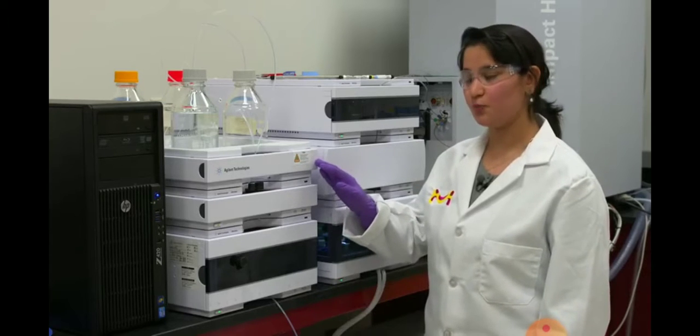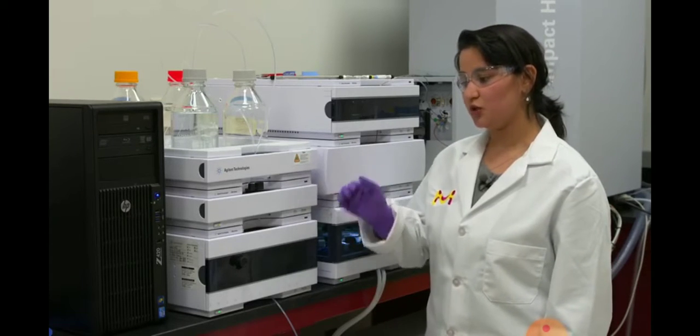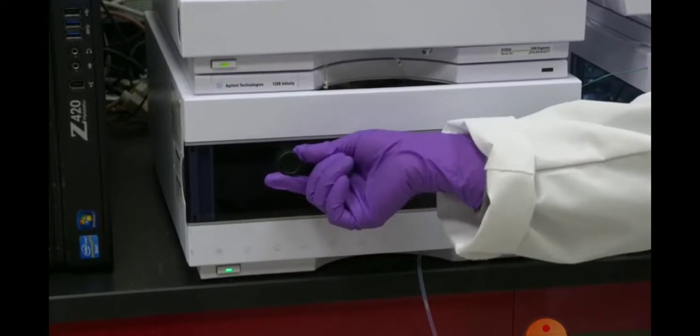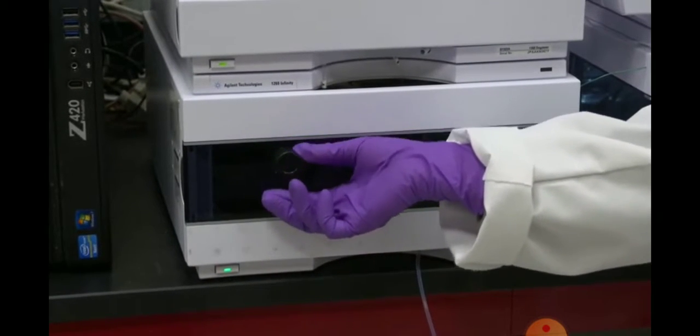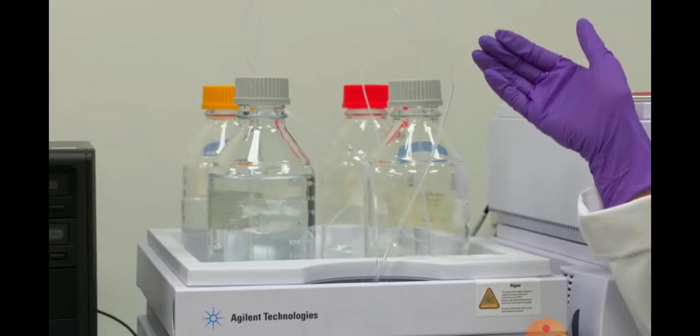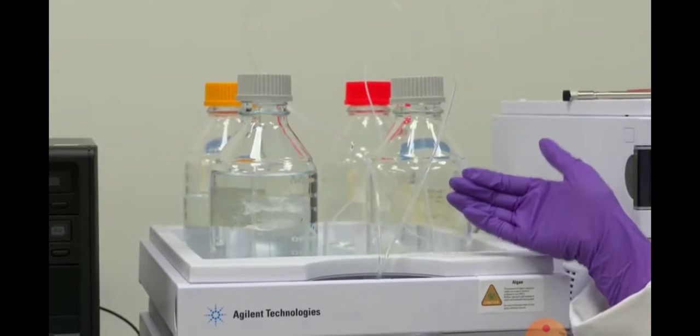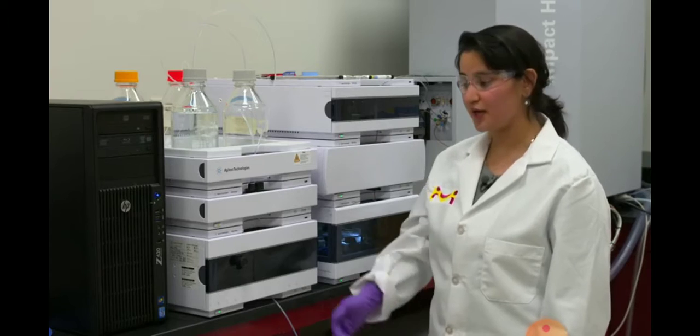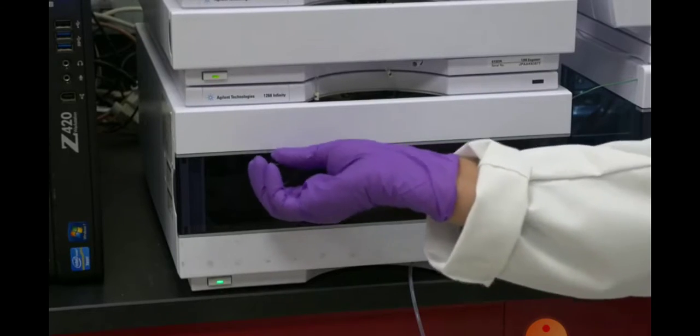The next step is to purge your HPLC. To purge your HPLC, you will use the purge valve by opening it, which will be turning it to the left. Now you'll see that the tubing will eliminate any bubbles that could be in the mobile phase tubing. Once there are no bubbles flowing through the mobile phase tubing, your purge process has been completed, and you can close your purge valve now.